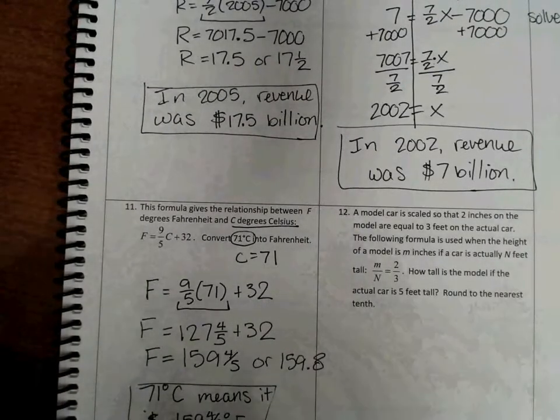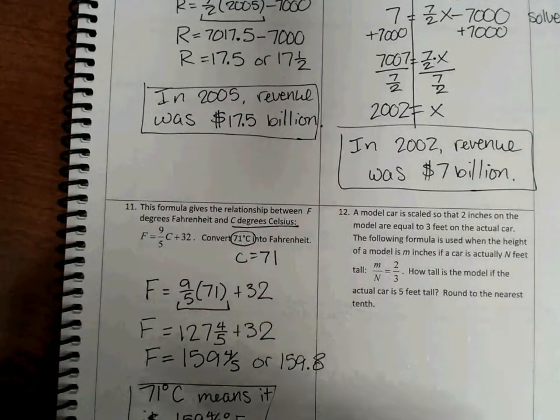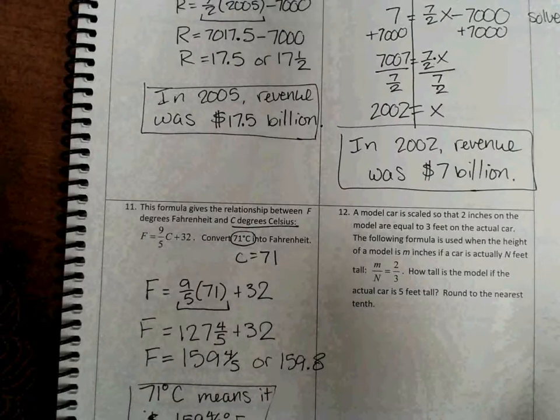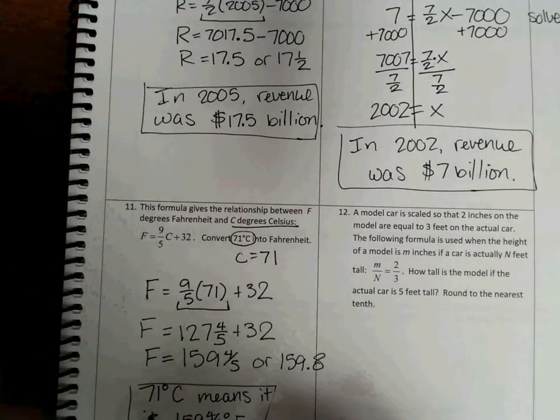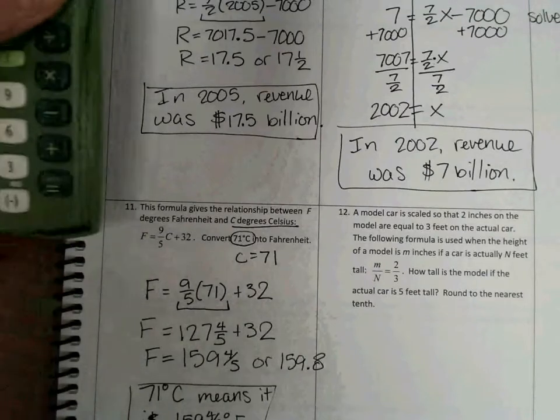Or you could have said, temperature of 71 degrees Celsius is 159 4/5 degrees Fahrenheit. Just somehow relate the two, and put your final answer there with units.